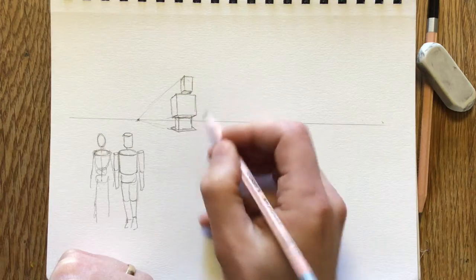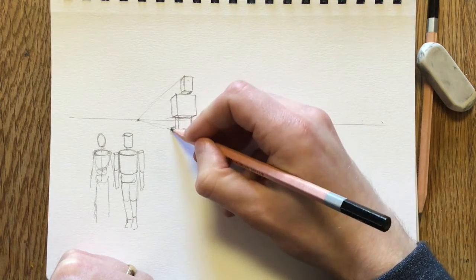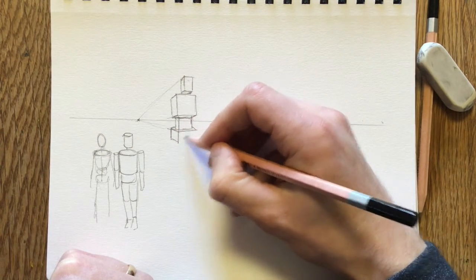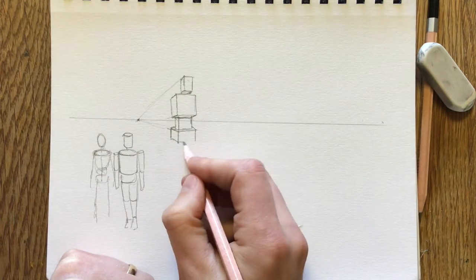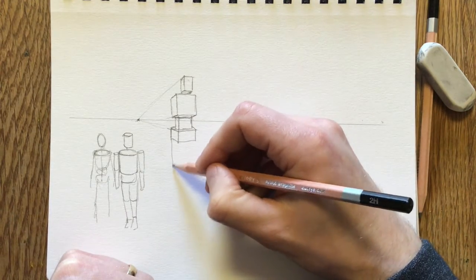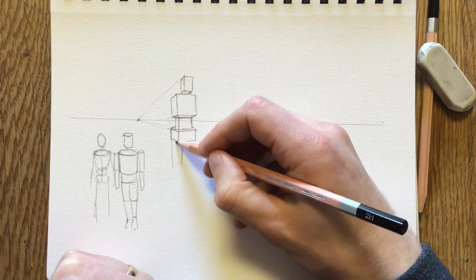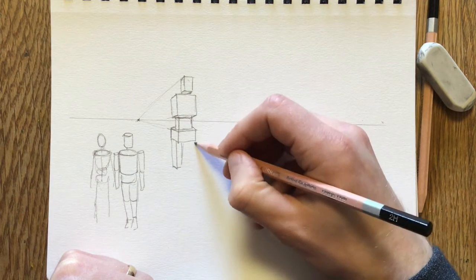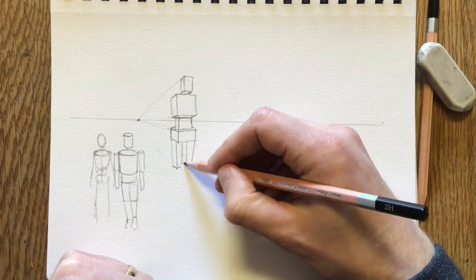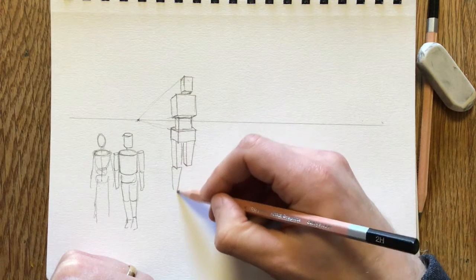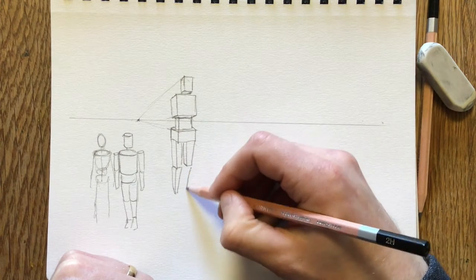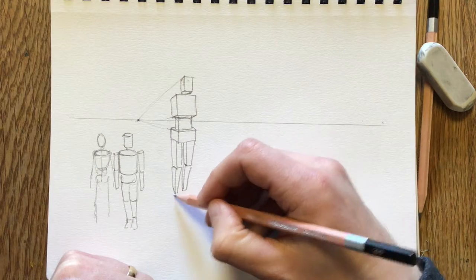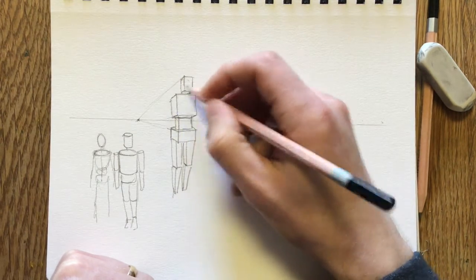Before we could only see the bottom, now we're only going to be able to see the top. Hopefully that makes sense.